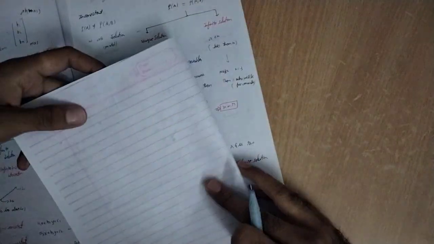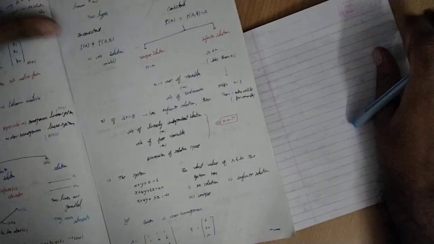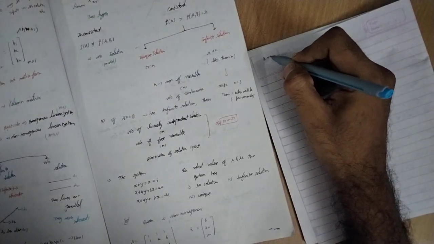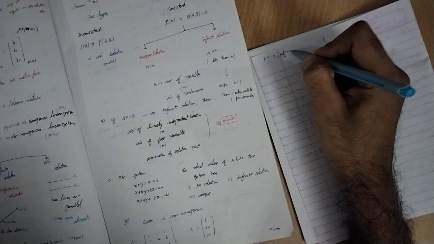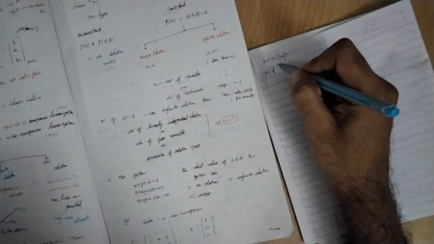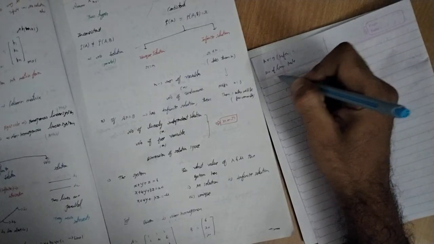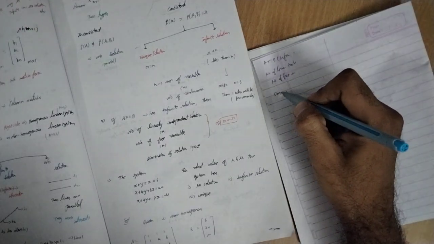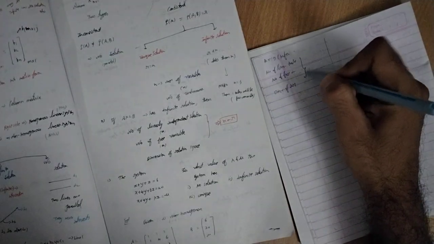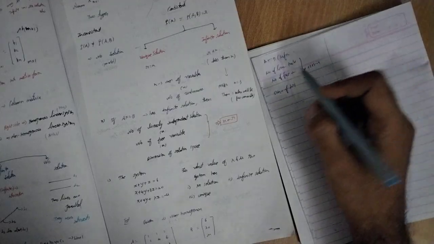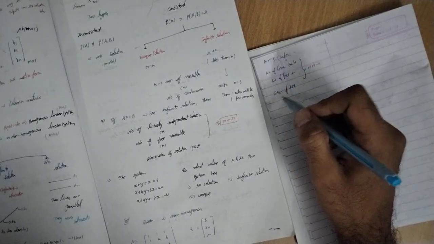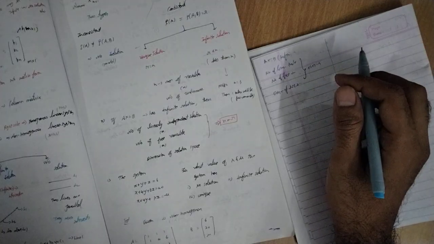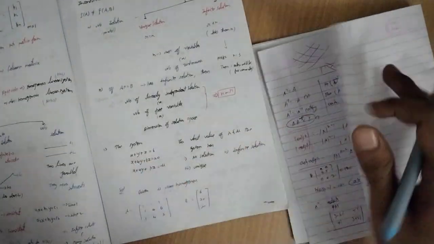So next thing, Ax equal to b, for infinite solution: what is the number of linearly independent solutions, or number of free variables, or dimension of solution space? Generally it will be n minus r. The number of linearly independent solutions, number of free variables and dimension of solution space will be equal to n minus r. So I think you get the point.